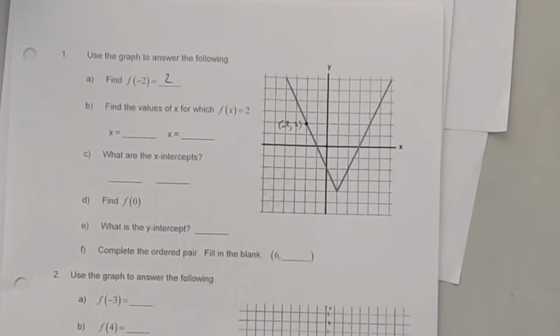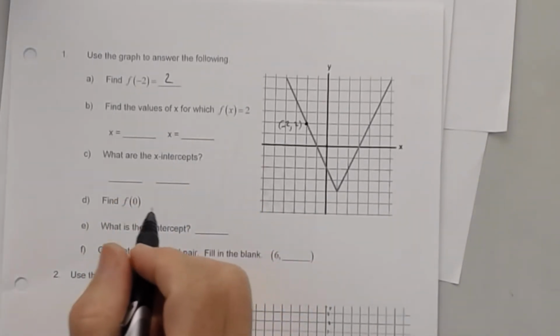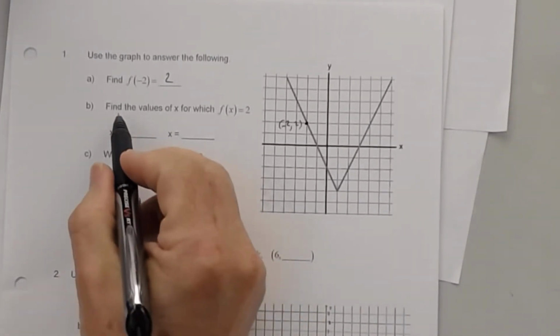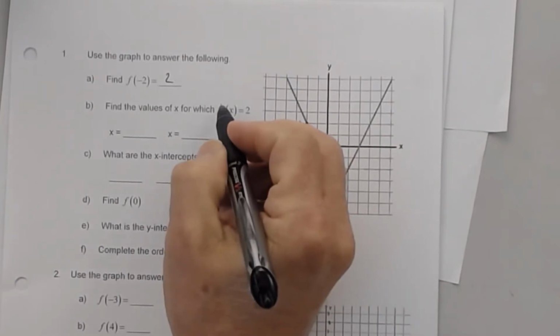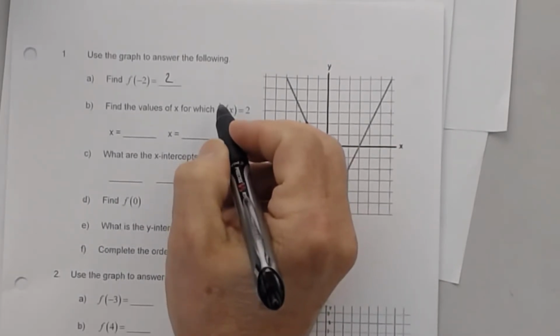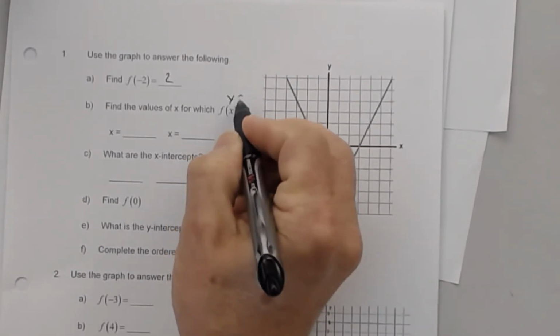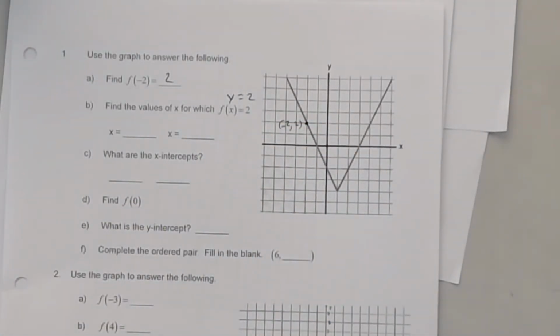The next one. Find the values of x for which f of x is 2. All right, let's talk about that idea. What does f of x mean? So I'm asking what values of x, what is x going to be if y is 2? That's what I'm asking. Hold on.